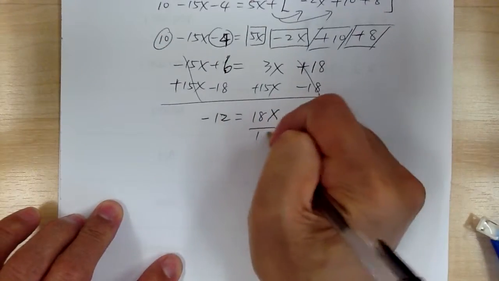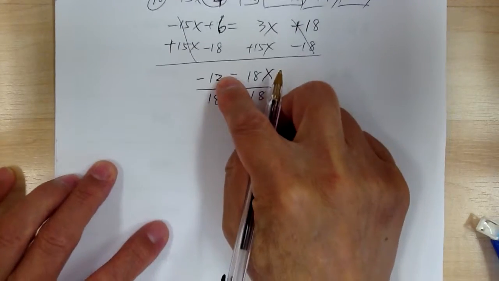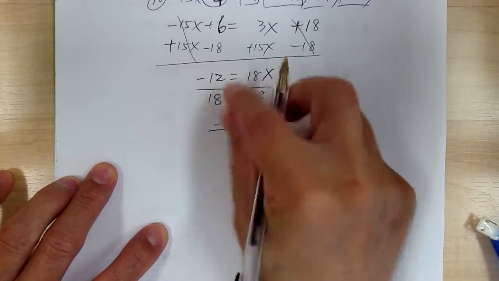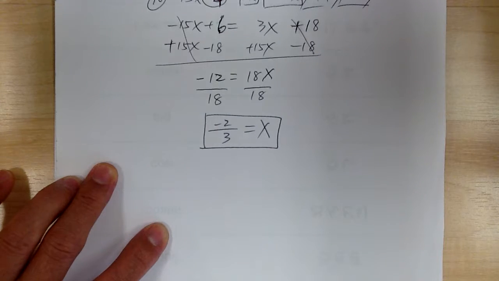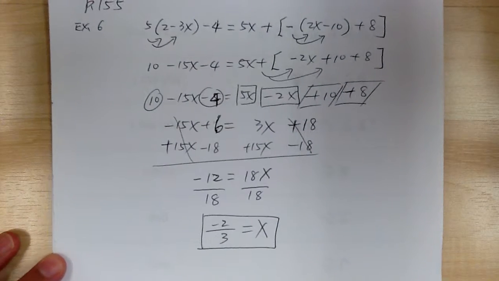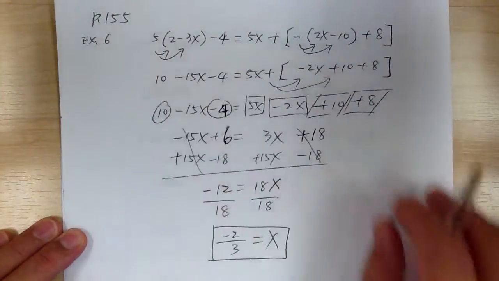Then you divide by 18. Divide by 18. So x. Now you have to reduce. Notice these are divisible by 6, right? So divide by 6, you get negative 2. Divide by 6, you get 3, and that's it. This one does not ask you to graph, so you don't have to graph. Okay, so let's go and do some practice.